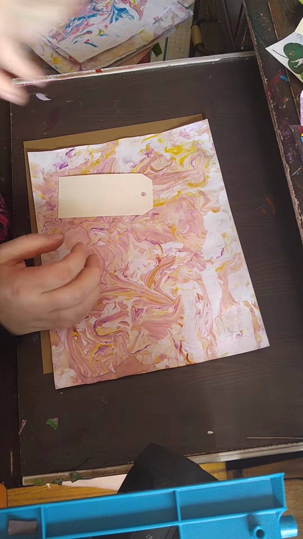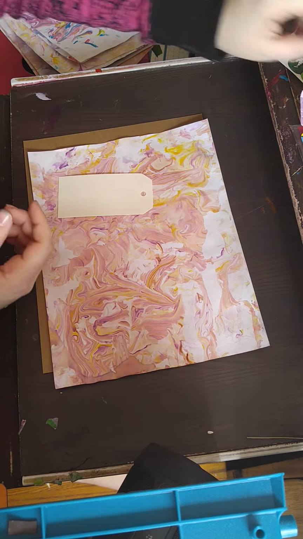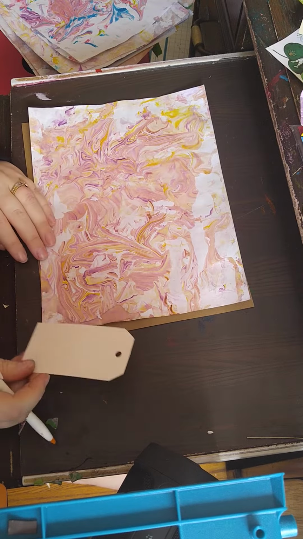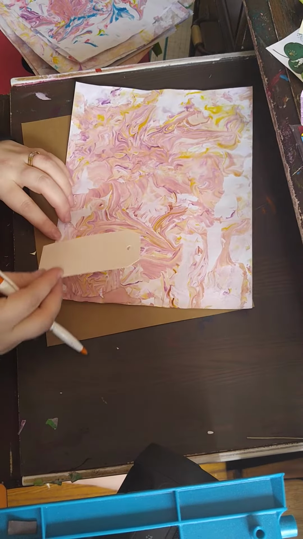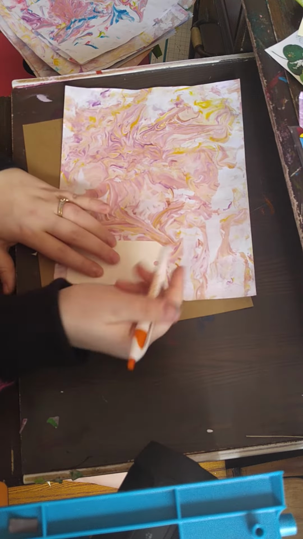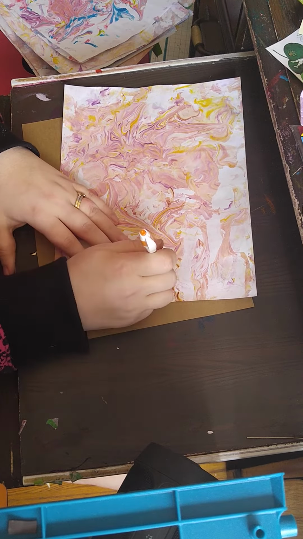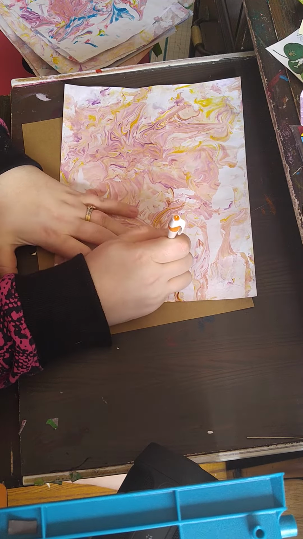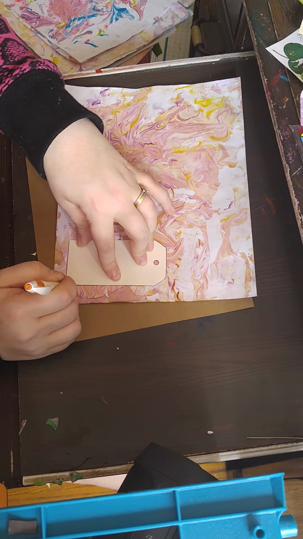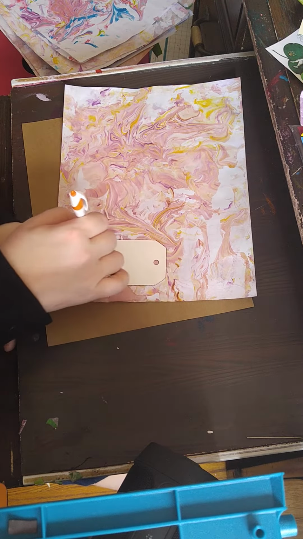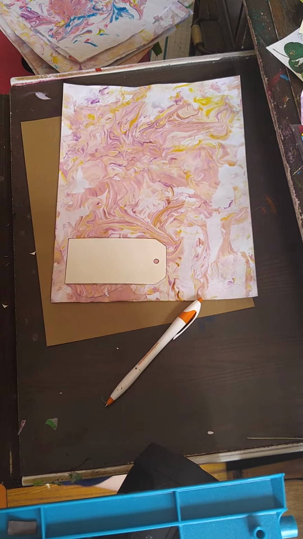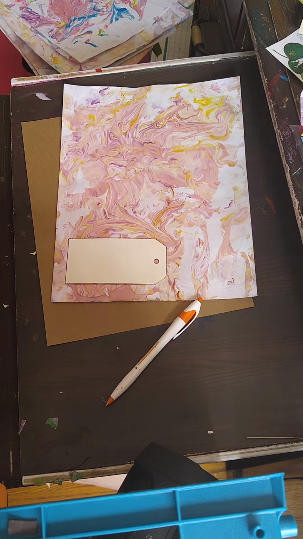All right, so I am going to find my pen, one that actually works, and I'm going to figure out what part I actually want on my tag, and I think I'm going to go right here. And so I'm going to draw my circle. And you can hand draw, hand paint your tags if you want. You can do whatever you want. Today, this is what I'm going to do because I really want to use these marbled papers because I think they're so cute. Oh, sorry, my eye itches.